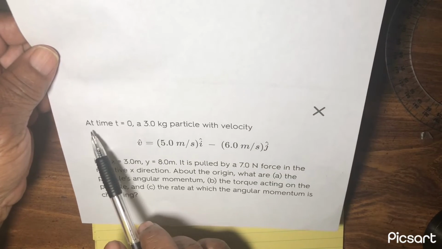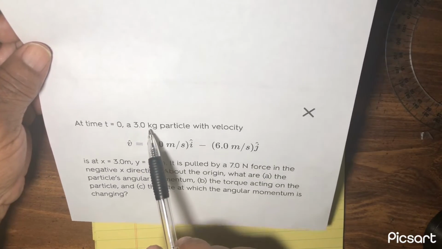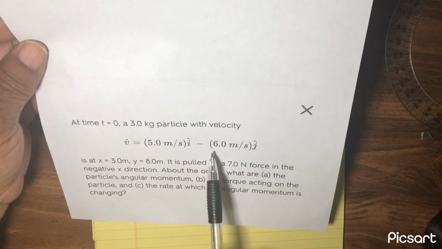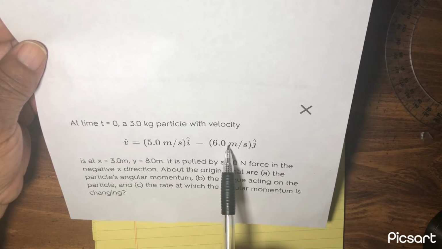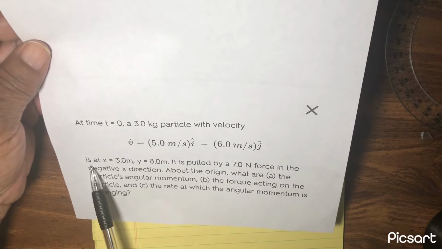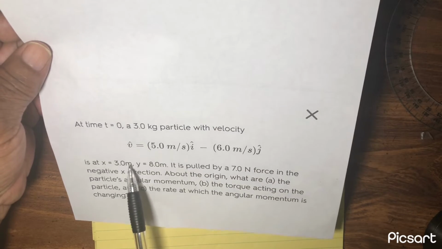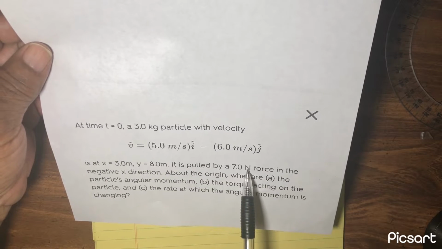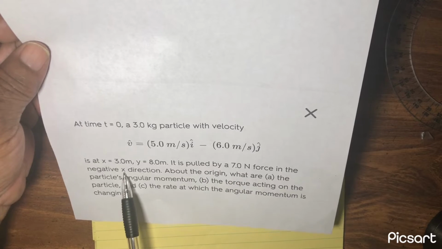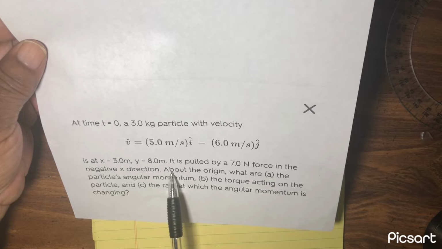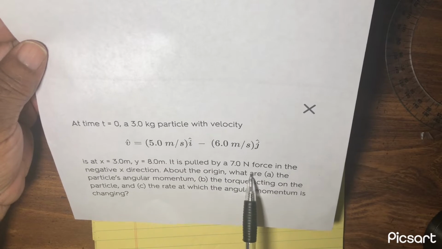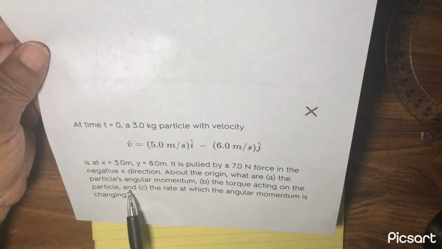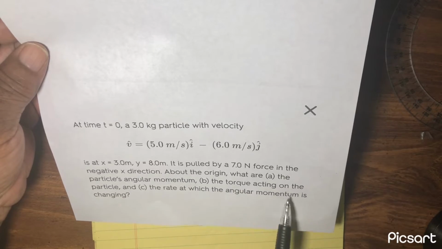It says, at time t equals 0, a 3 kilogram particle with velocity v, 5.0 meters per second in the i hat direction, minus 6.0 meters per second in the j hat direction, is at x = 3 meters, y = 8 meters. It is pulled by a 70 Newton force in the negative x direction about the origin. What are the particle's angular momentum, the torque acting on the particle, and the rate at which the angular momentum is changing?